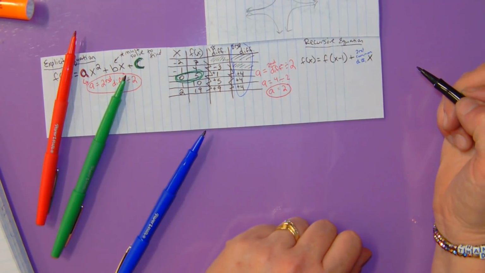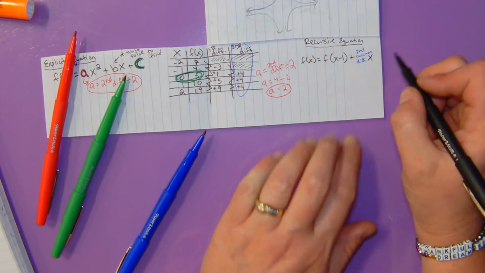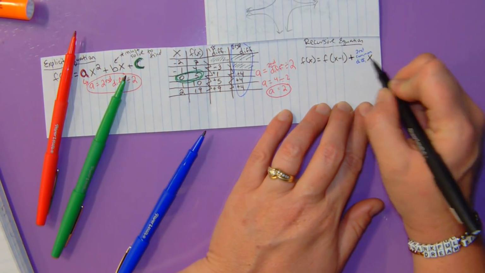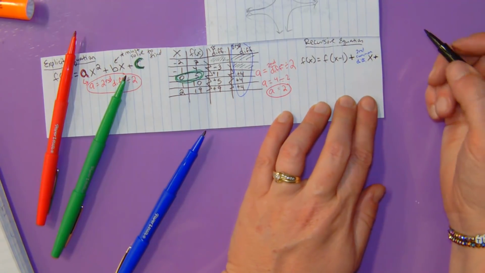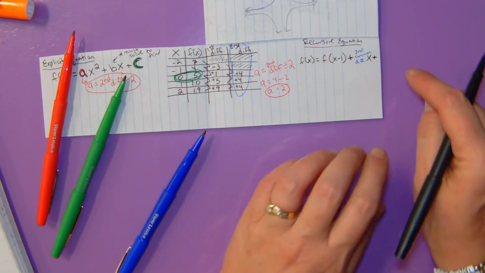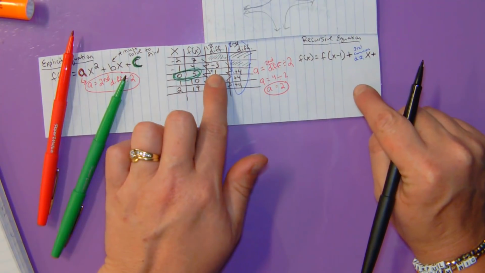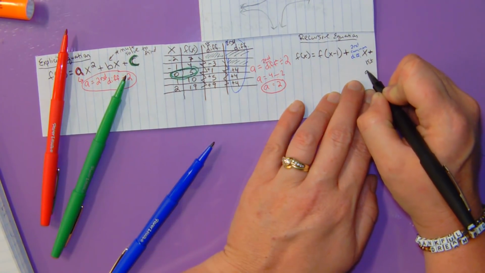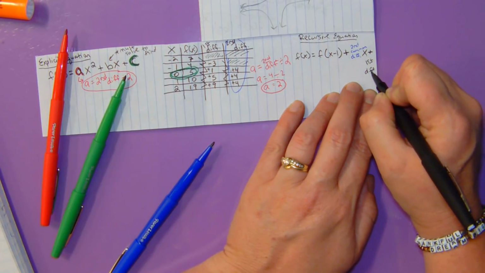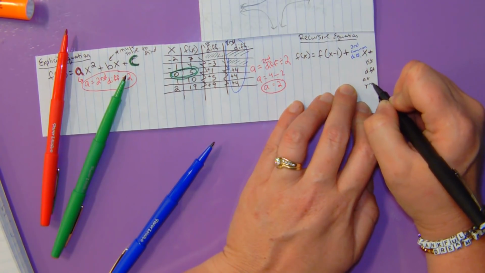And then, I don't have room to write all this. Plus, and then this is going to be the first difference at the y-intercept.